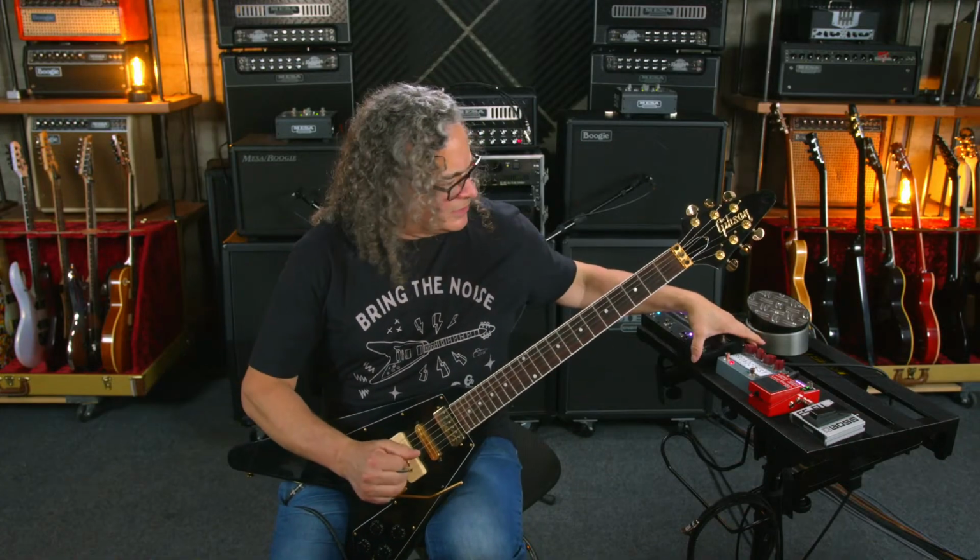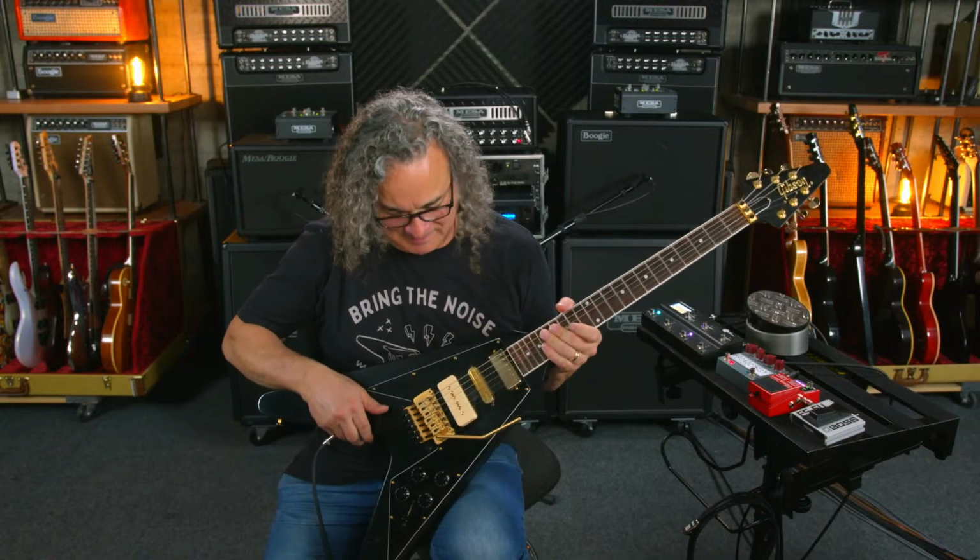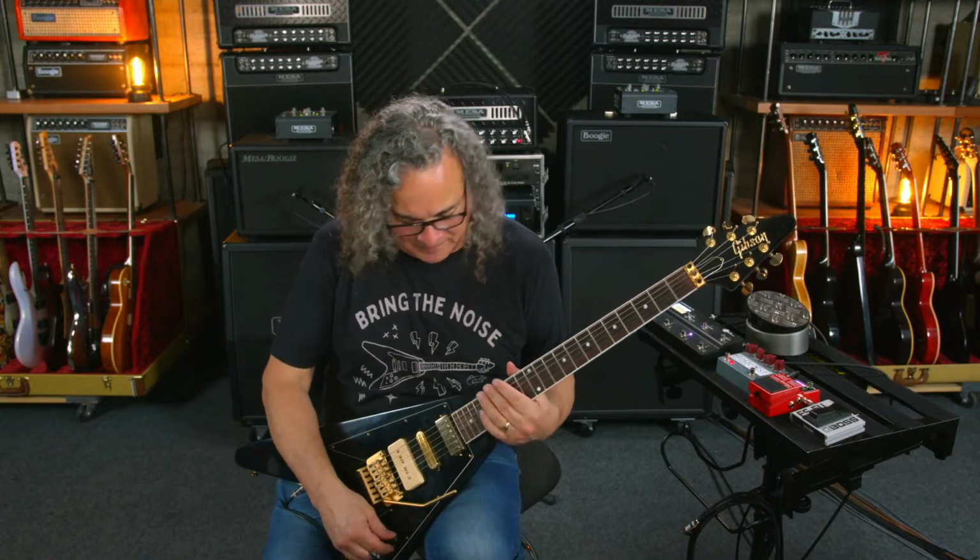But the idea is, to tell you the truth, everything except for the scale on this guitar is kind of like a hybrid Strat, right?